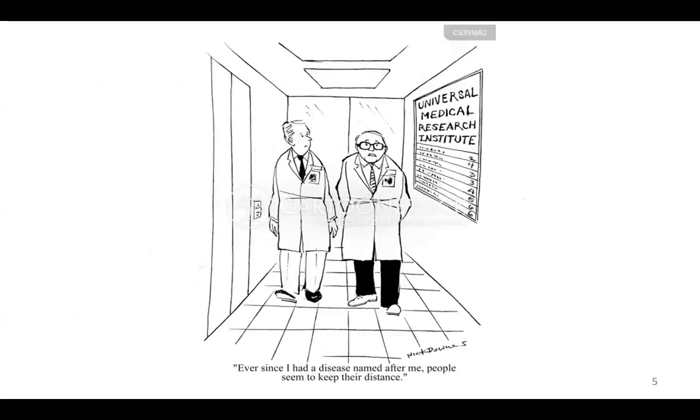Okay, so you can look at that cartoon there. Look at this gentleman here. He did some research and discovered something, but things are not going well on his side. For example, he discovered a certain disease. He thought maybe it's going to be very famous, everybody's talking about it, but people are not talking about it anymore. You can see here what he's saying: ever since I had a disease named after me, people seem to keep their distance. Those kinds of issues of course come within science.